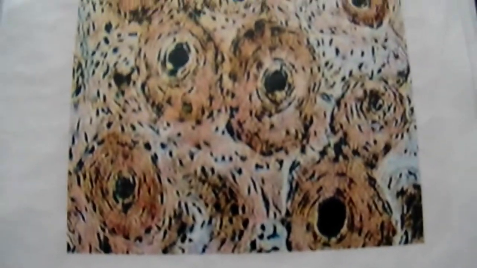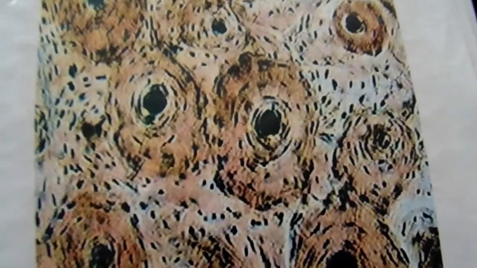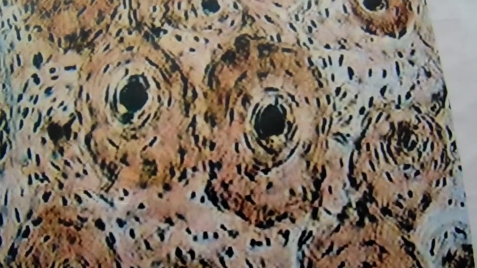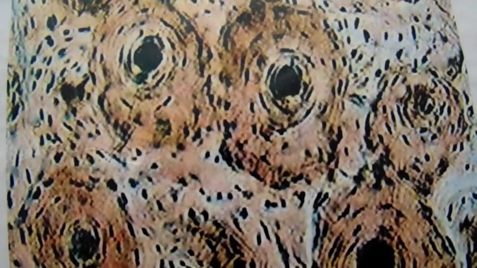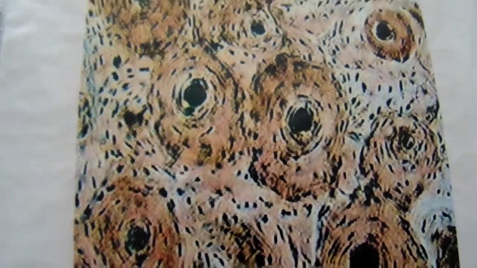Nothing else looks like bone tissue. See the ring? And the little black dot there, that's the central canal. The whole ring is the osteon, made up of lamellae rings. And the little black specks there are osteocyte cells. So that's what our bone looks like under a microscope. Bone tissue.